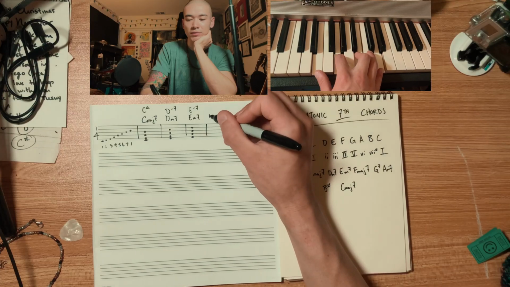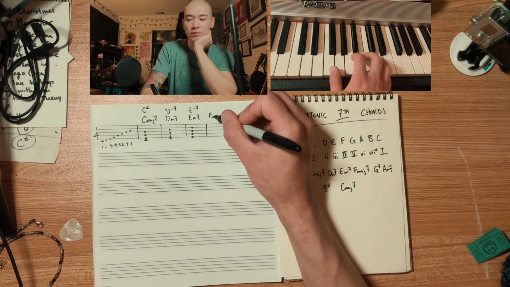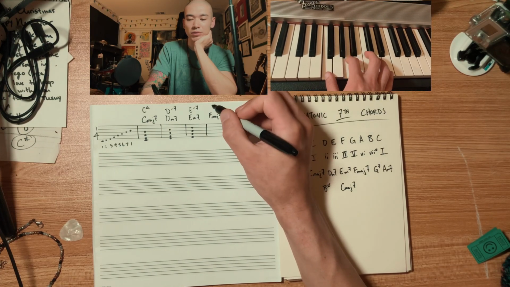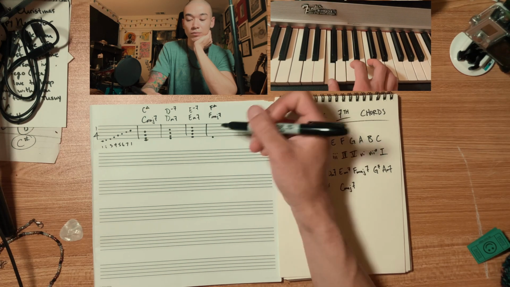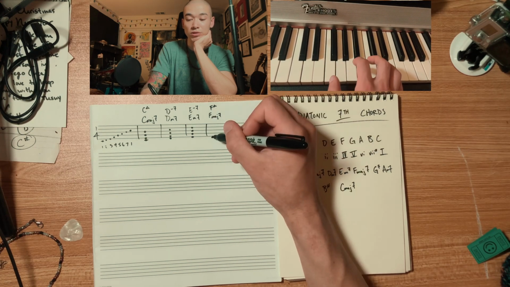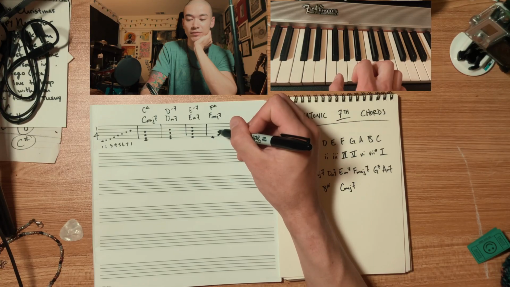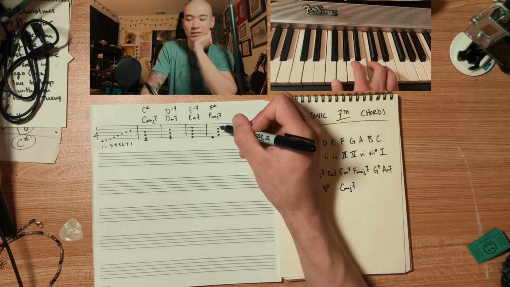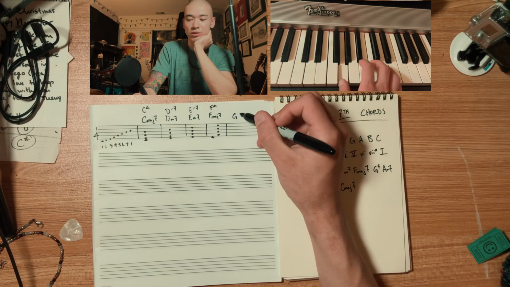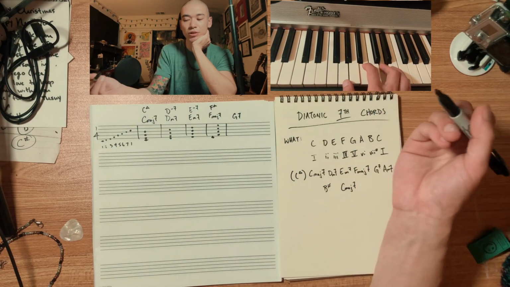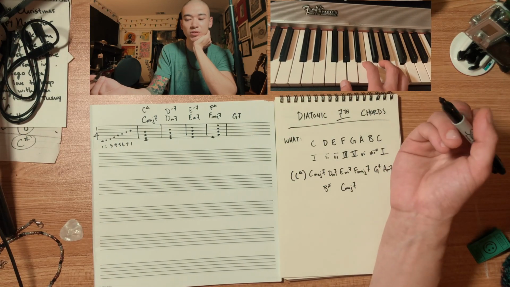Then we have F major 7. Also looks like this. F, A, C, E. We got G7. G7 pretty much always just looks like that.